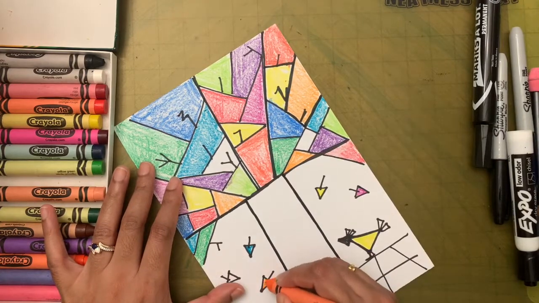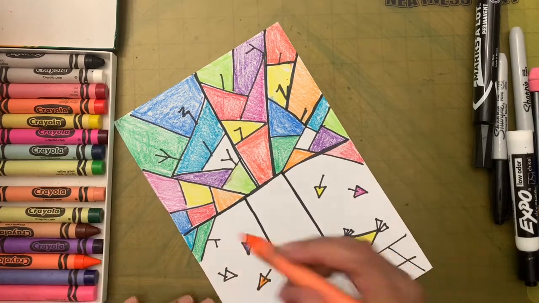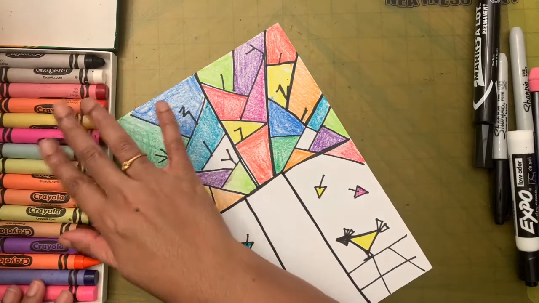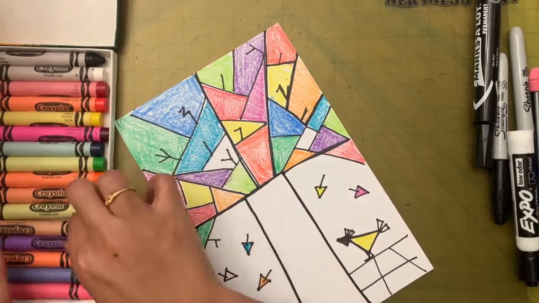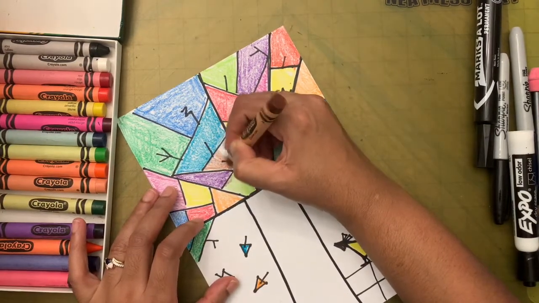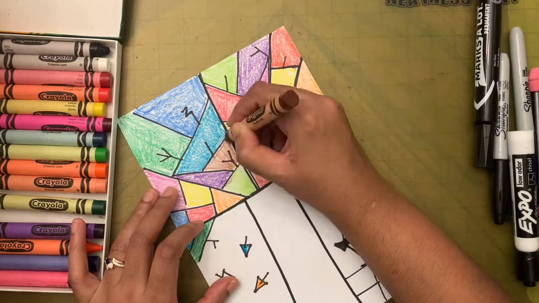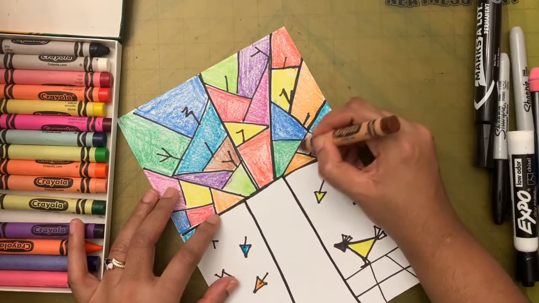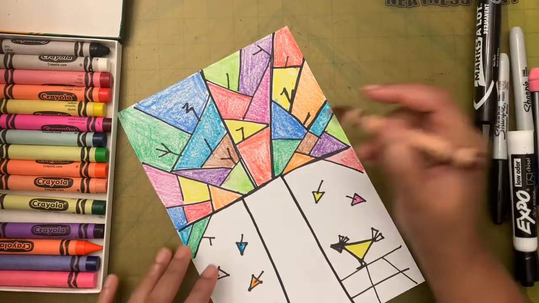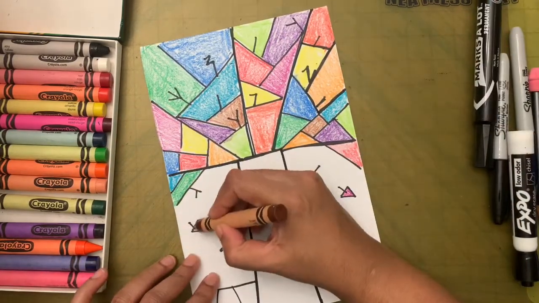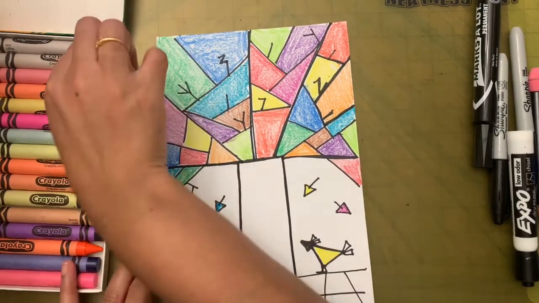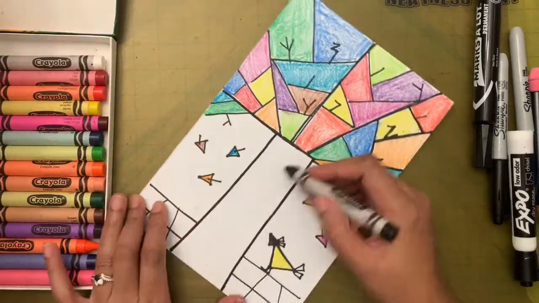Maybe one more leaf would be that color. Maybe, did I use brown? No. So we are done with, okay, one more leaf is here. So this trunk of the tree, we are going to use black. Okay.